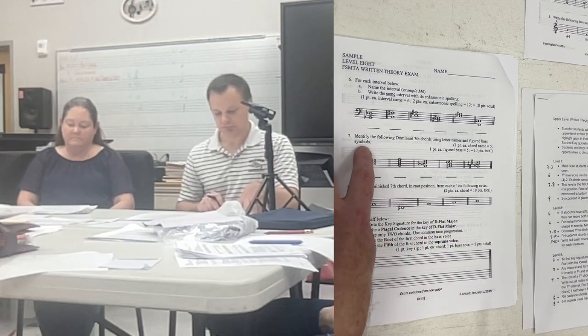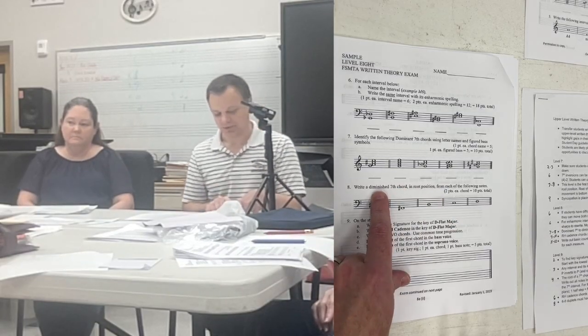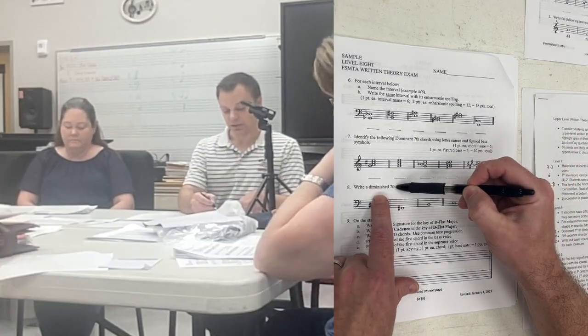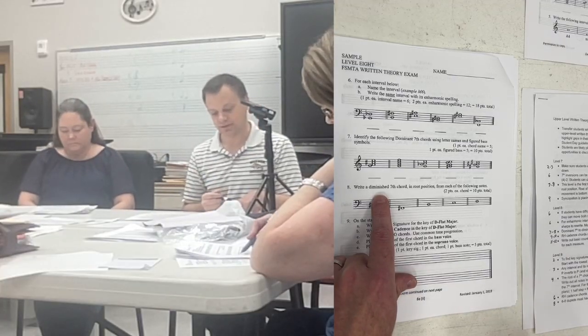Dominant seventh chords, getting to diminished seventh chords. These say diminished seventh chord, but they mean fully diminished seventh chord. I know, that drives me nuts. It should be fully and half diminished seventh chord. It's actually really easy to get from a dominant seventh to a fully diminished. You just take those top three notes and move them all down a half step. Your root stays the same, obviously.